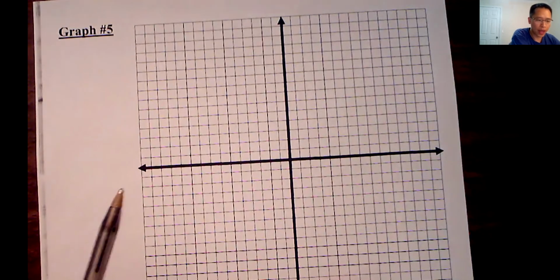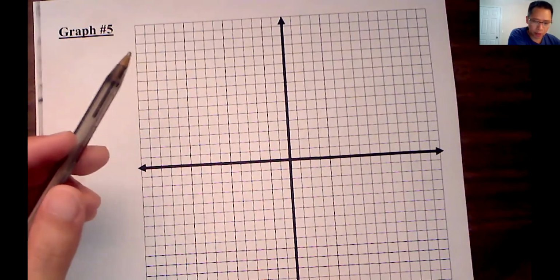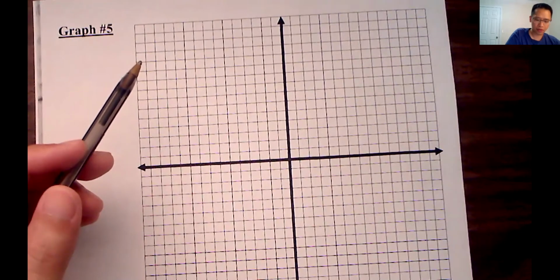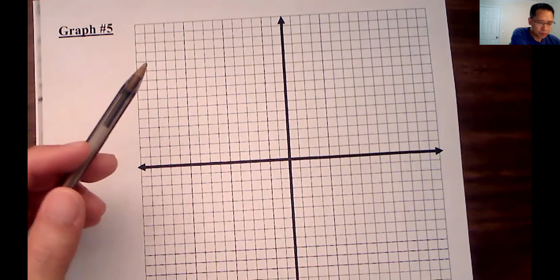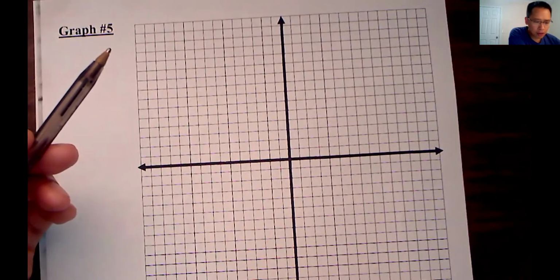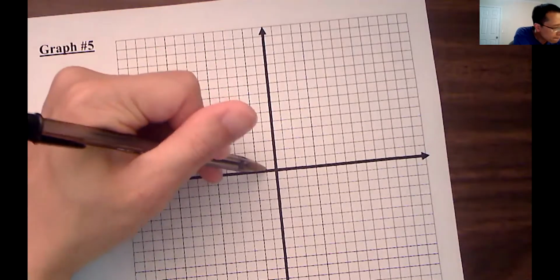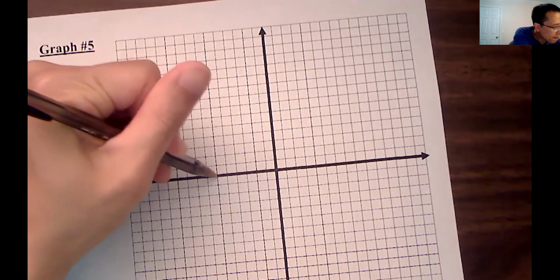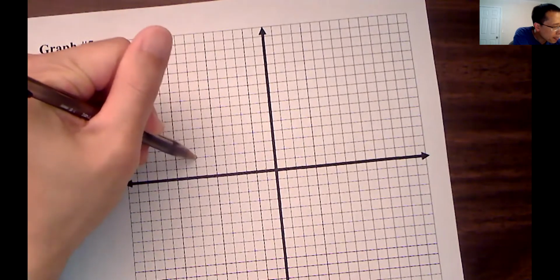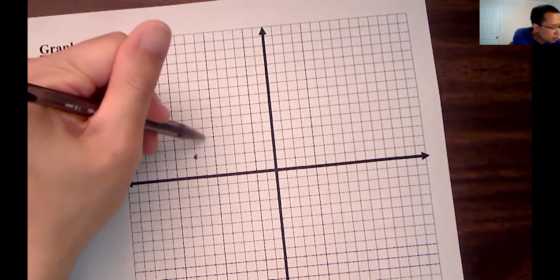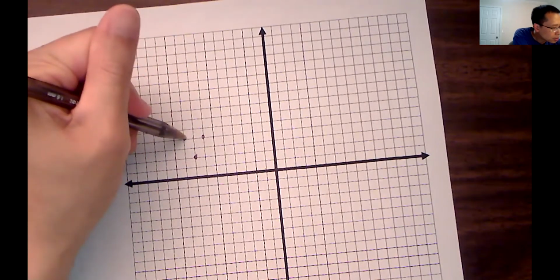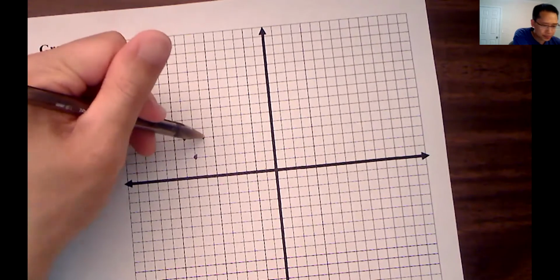All right, so let's see, for the first graph, we have -8, 2. Everything is going up over 2, up 1. Just filling this in here.